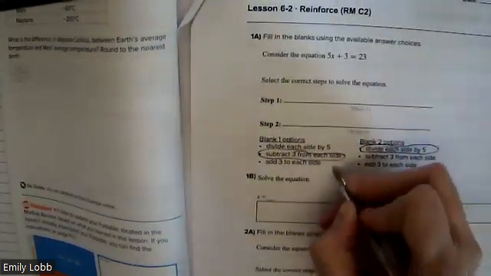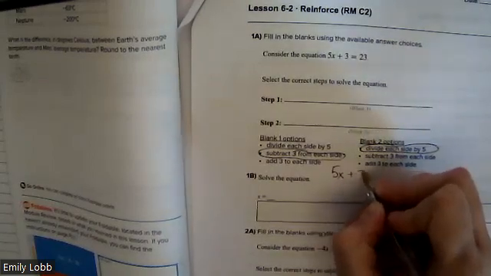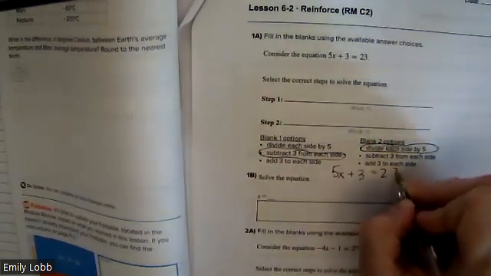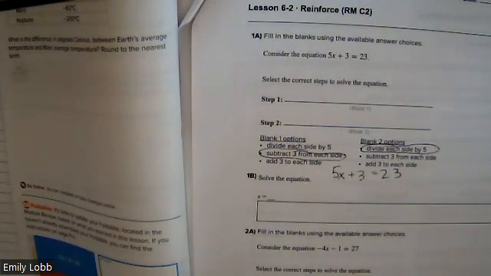So if I solve the equation 5x plus 3 equals 23, and I did what it says to do. McKenna, can you turn around and face the front? Yep. Here you go. You have a question?